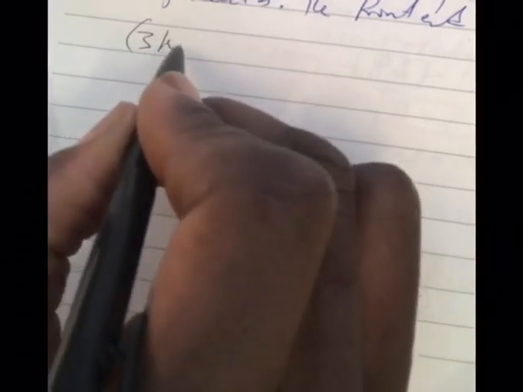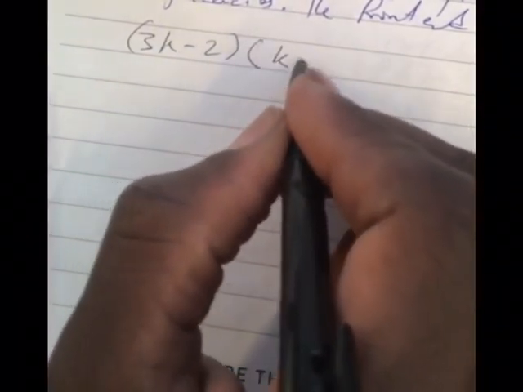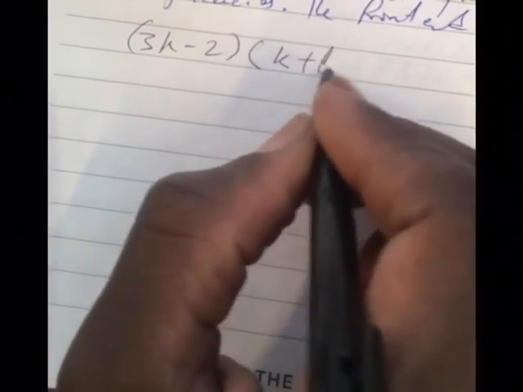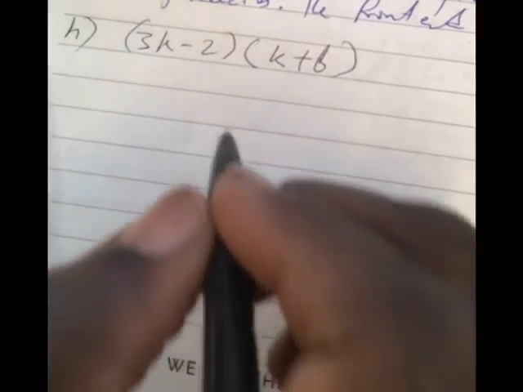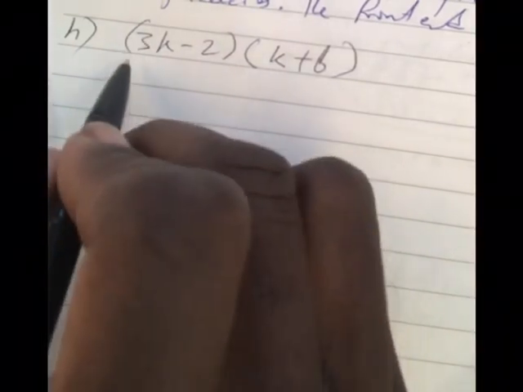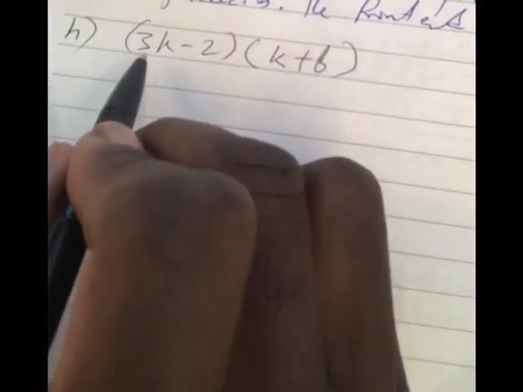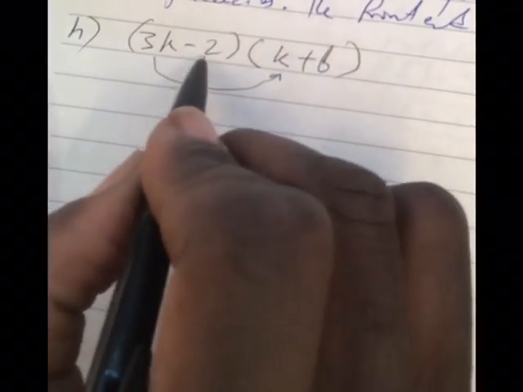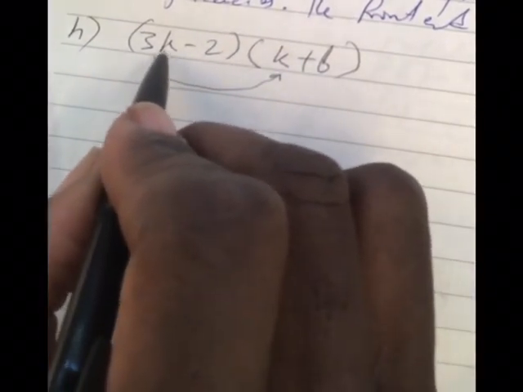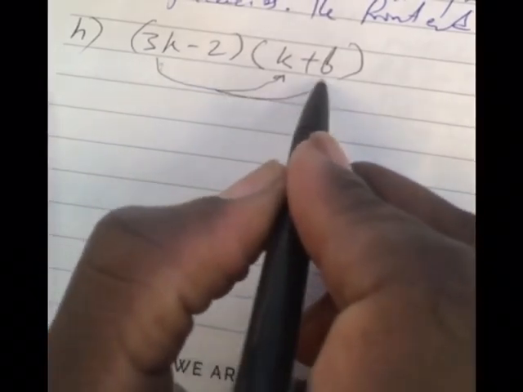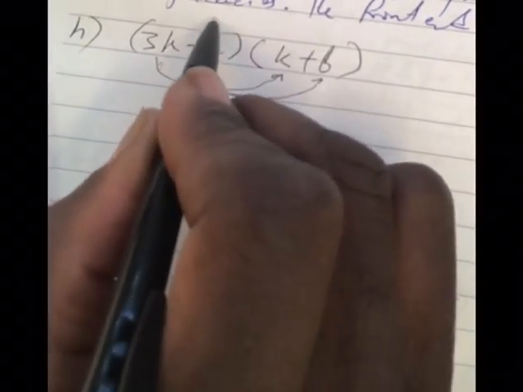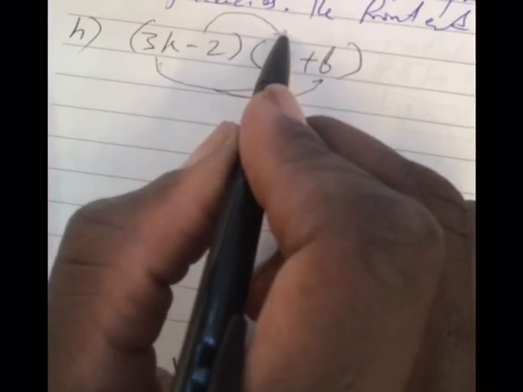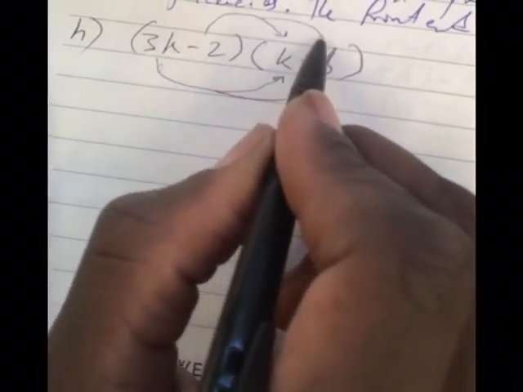Take one side of the first bracket and multiply by k, and also multiply by 6. You should do the same to the second side of the bracket, like this.